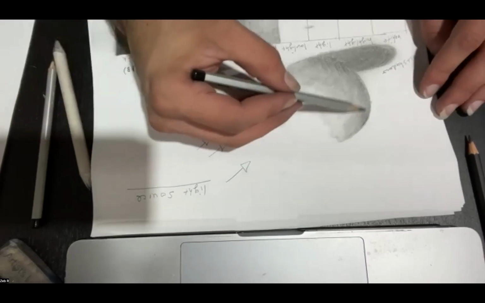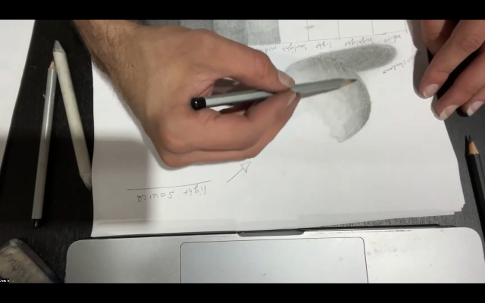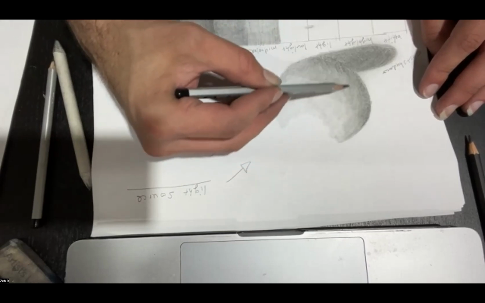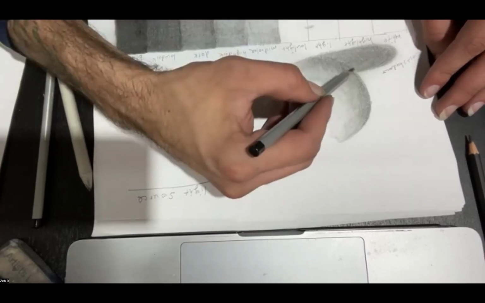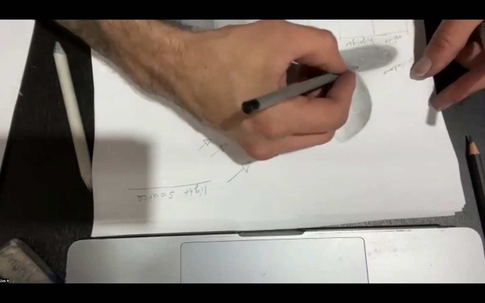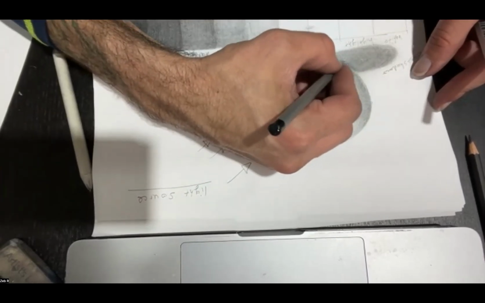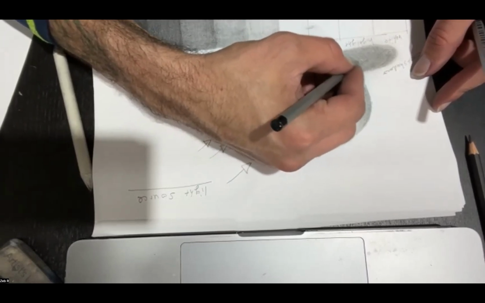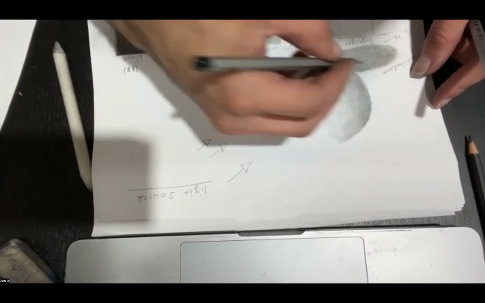Okay, maybe I can just go back over some of the low, high, dark areas in my sphere. And then this area is gonna be, actually, let me use the 8B. This is gonna be very dark here. This edge here where the cast shadow meets the sphere, the reflected light, I'm sorry, it's gonna be a little darker.